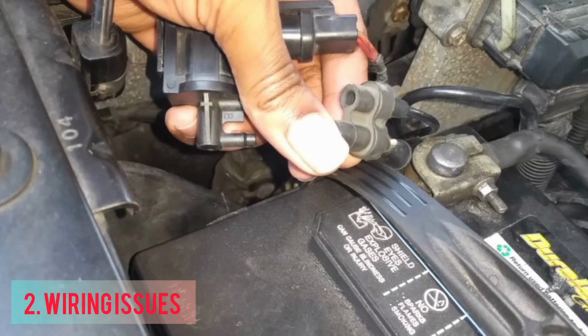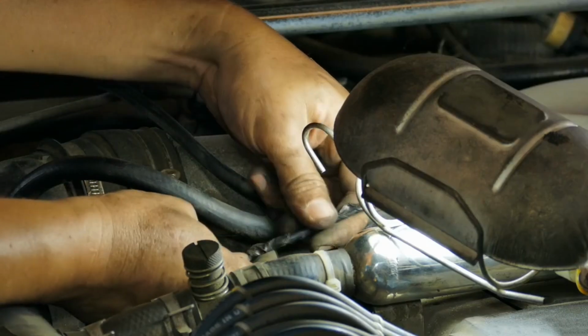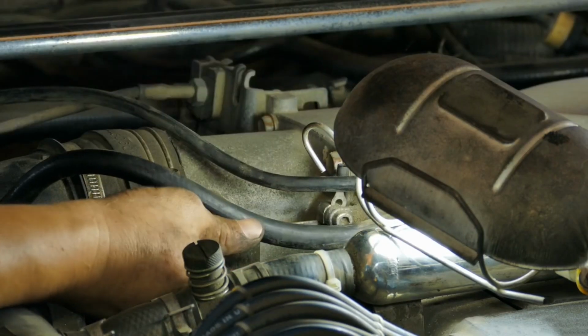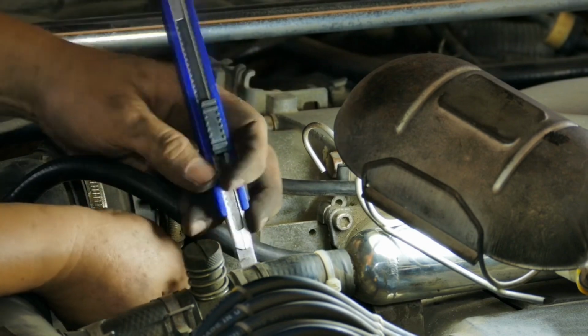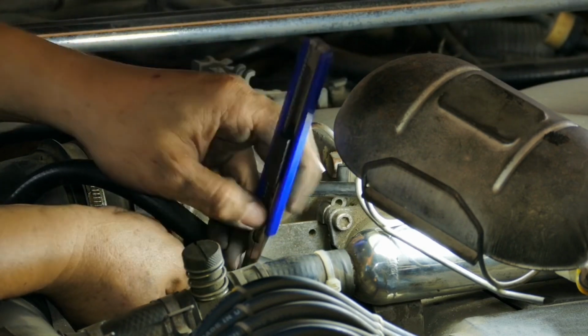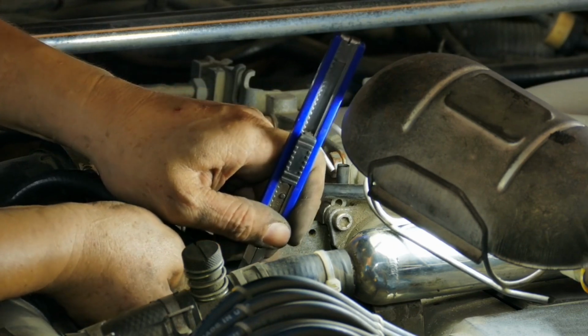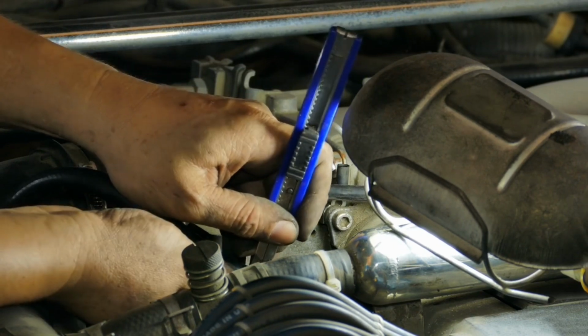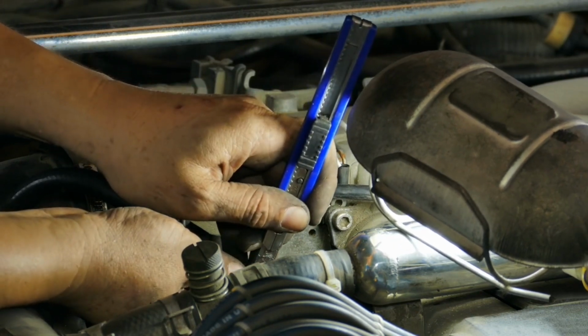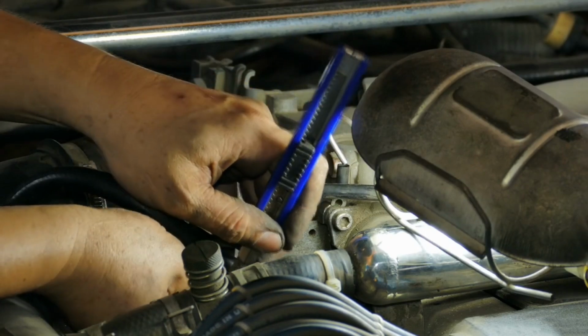Number 2. Wiring issues. Includes damaged wires, frayed insulation, corroded or loose connectors, or short or open circuits in the EGR control circuit. Visually inspect the harness leading to the EGR valve and solenoid. Check for frayed wires, corrosion, broken insulation, loose connectors, or bent pins.